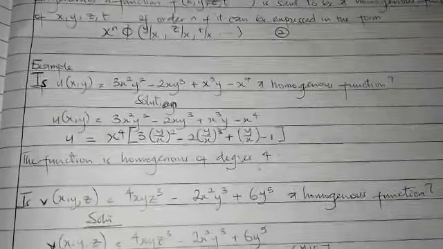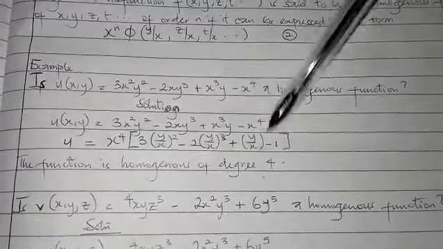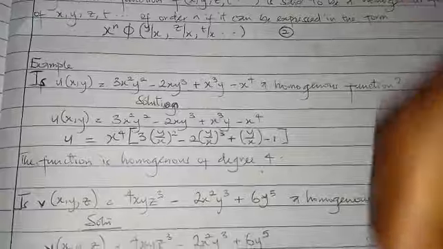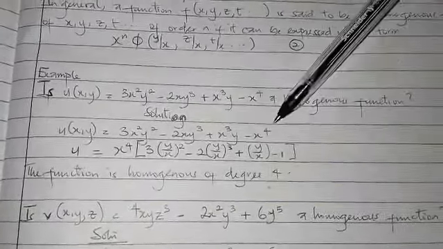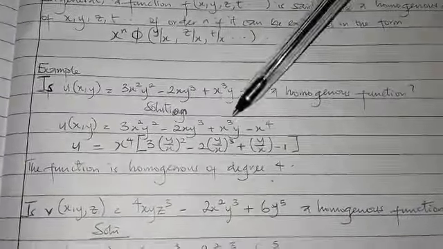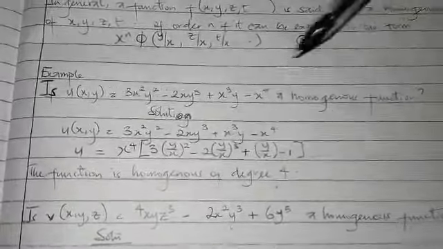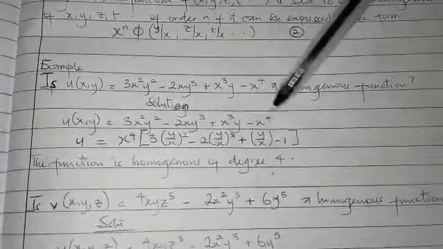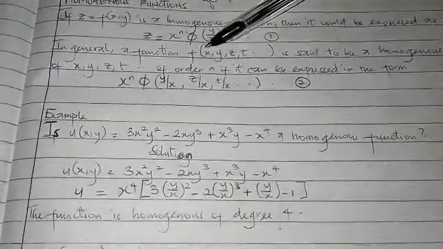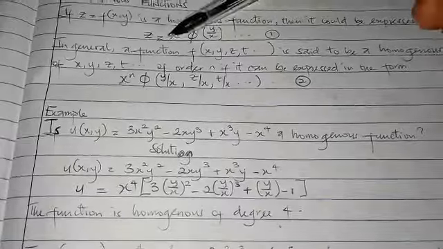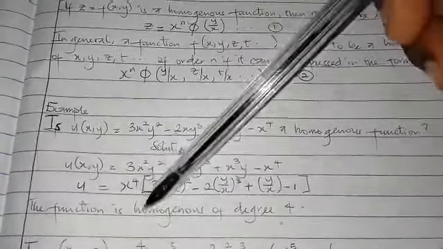What I normally do, I normally factorize the highest power of x first. The highest power of x is 4. Factorize it. If that one does not work, maybe take one step higher or a step lower. But most times, the highest power of x, in most cases, like in this case, let's factorize out the highest power of x. So let's bring out x to the power 4. Recall, we want it to be in this form: x to the power n. So x to the power 4, brackets.